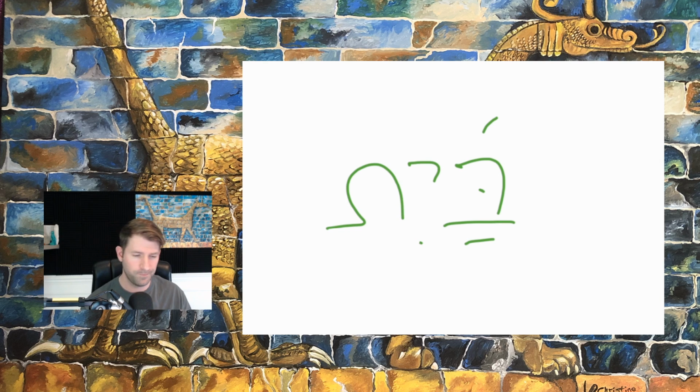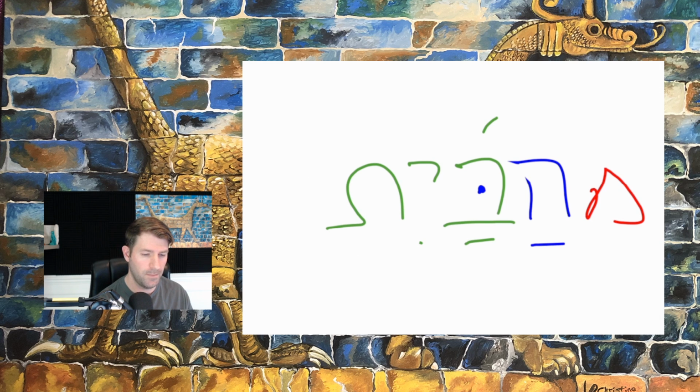Now, what if we wanted to say from the house? Bayit is house. If we wanted to say the house, habayit, no problem. But then we attach this min. So no problem with the mem, hirik. And then we try to make that nun assimilate into the hey and, wait, where'd it go?